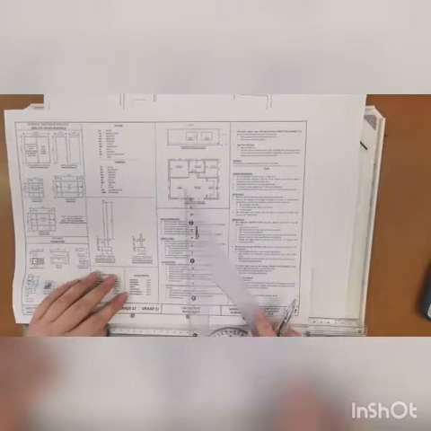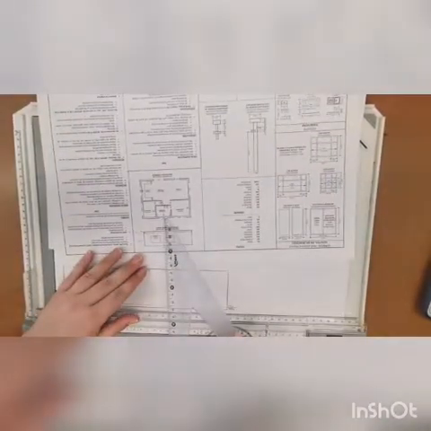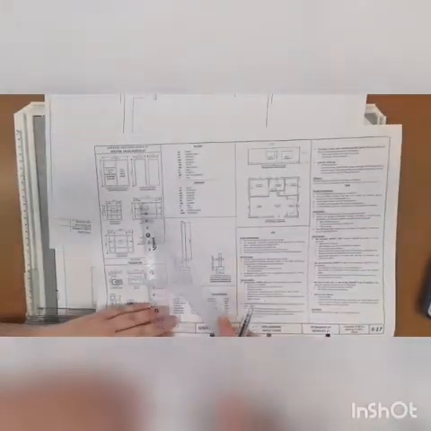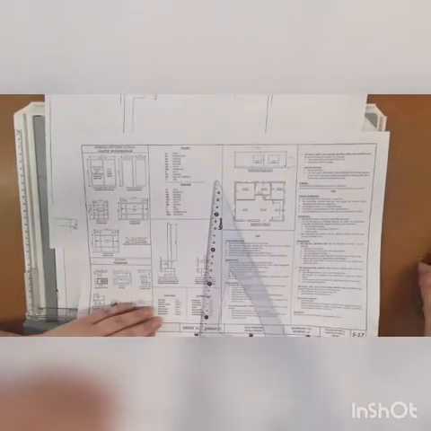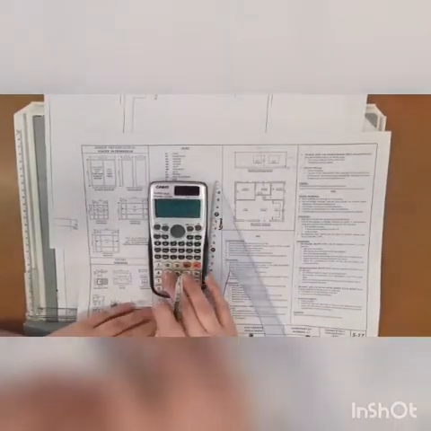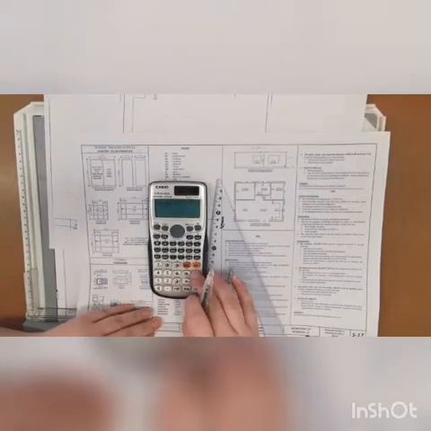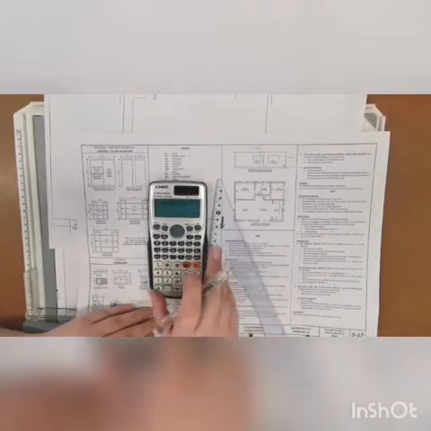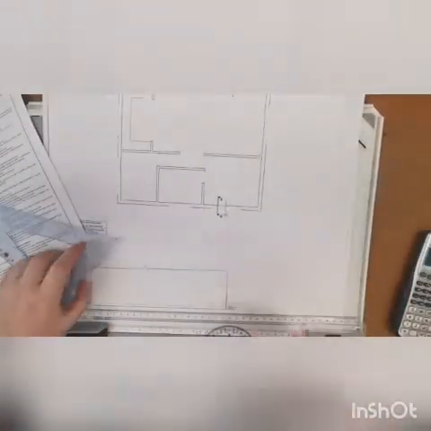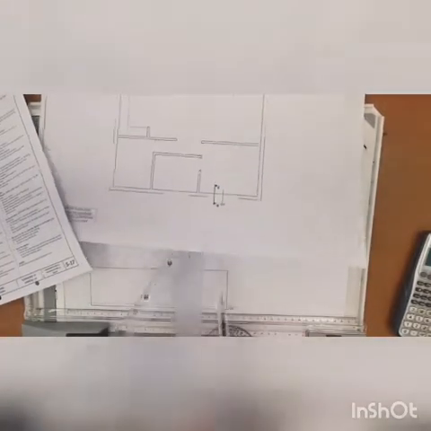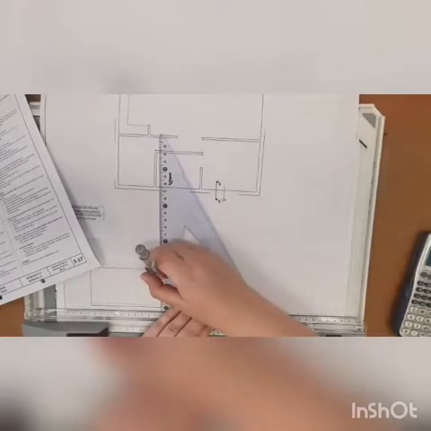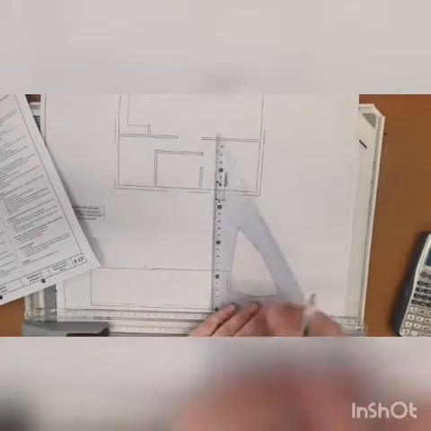And I look here and it says I need window number 1. Window number 1, if I go look here, is 1,550. 1,550 divided by my scale gives me 31. There, 31. So now the first window is going to sit there somewhere.